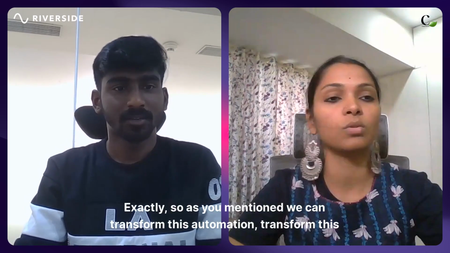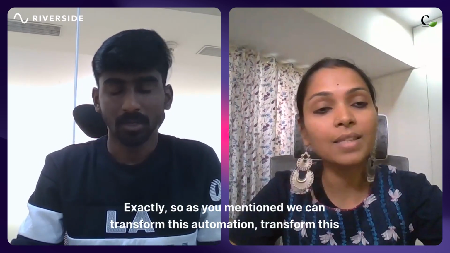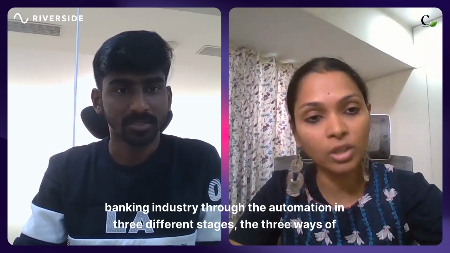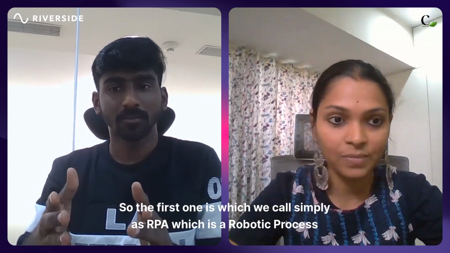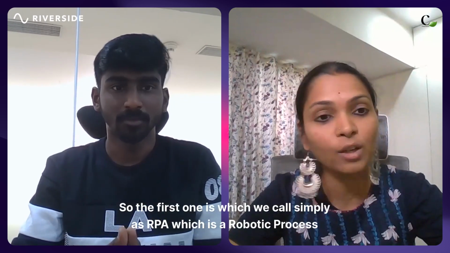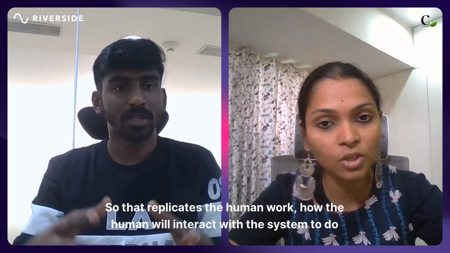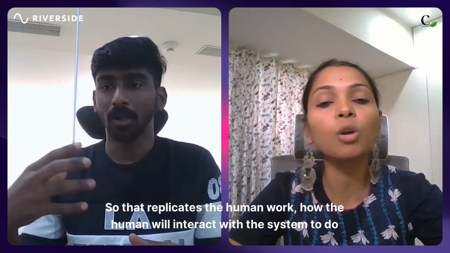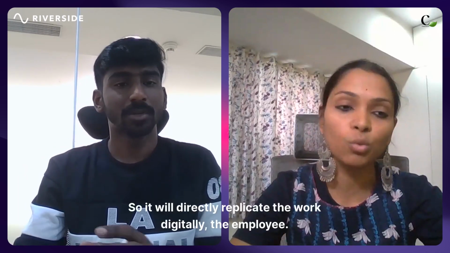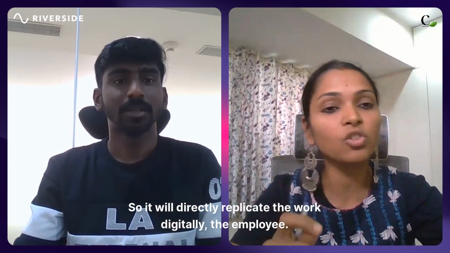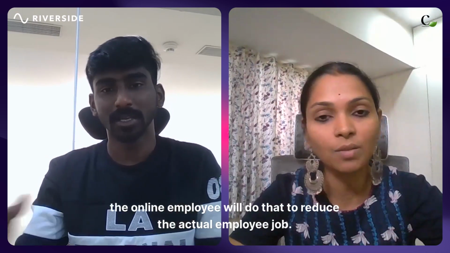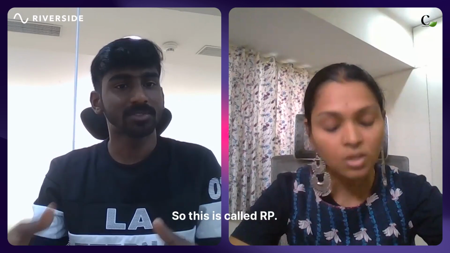Exactly. So as you mentioned, we can transform the banking industry through automation in three different stages, the three ways of automation. The first one we call simply RPA, which is robotic process automation. That replicates human work, how a human interacts with the system to do a particular job. It will directly replicate the work digitally. The e-employee, the online employee, will do that to reduce the actual employee's job. So this is called RPA.